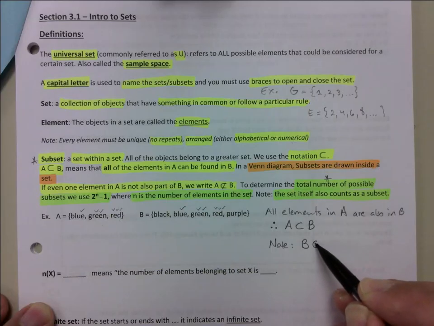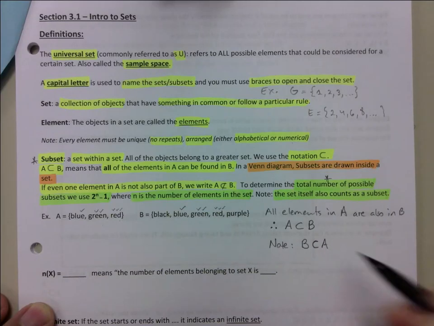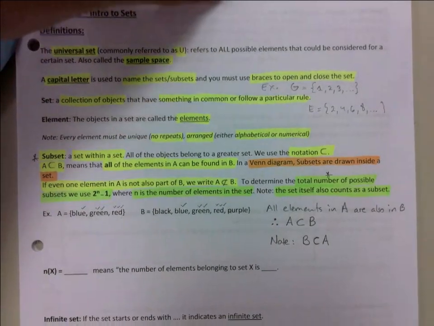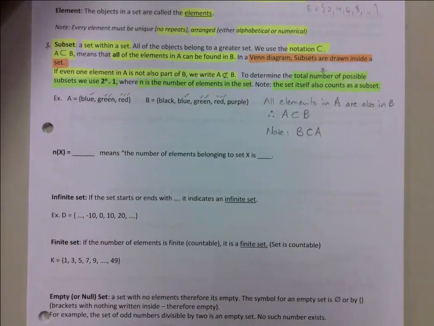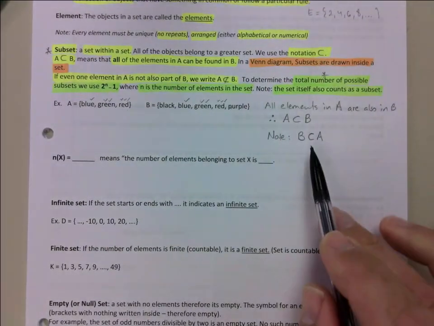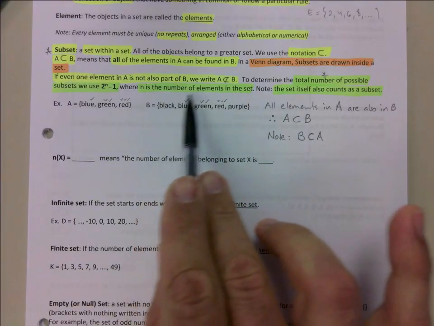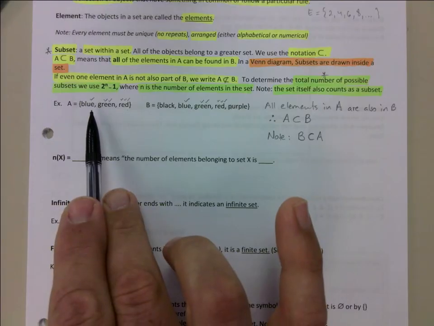Can you go conversely and say it the other way around? Oh, let me move this up a little bit. Some of you in the back are wondering what am I writing. Can you say this? Is this accurate? No. Because not all elements in B are also found in A.